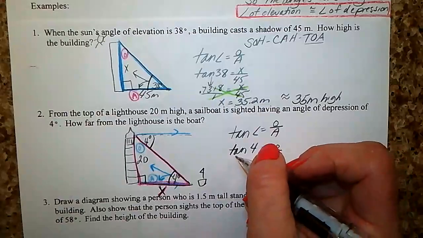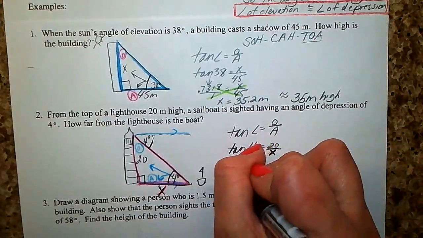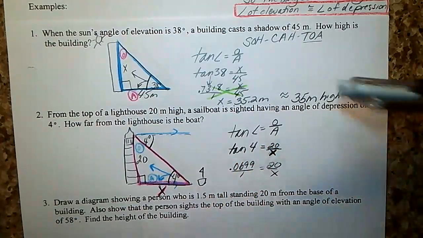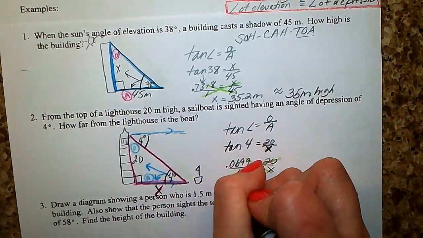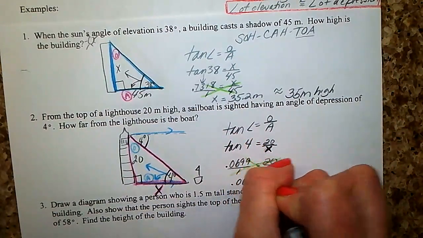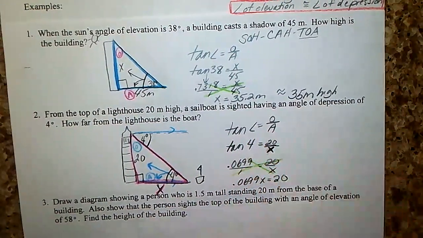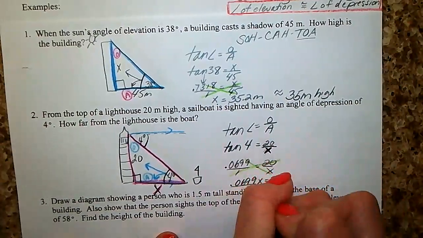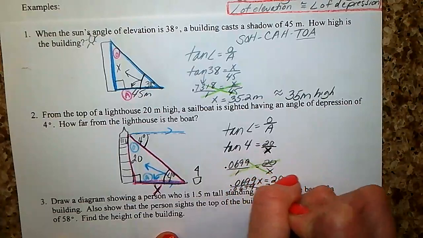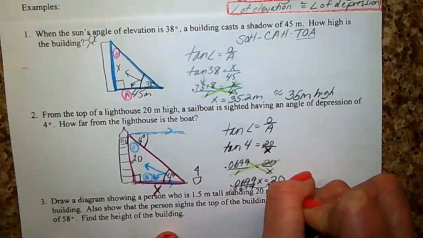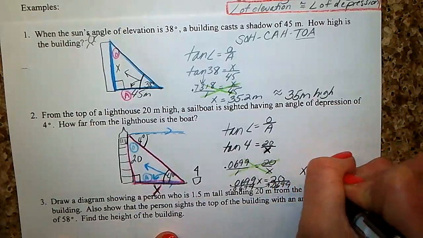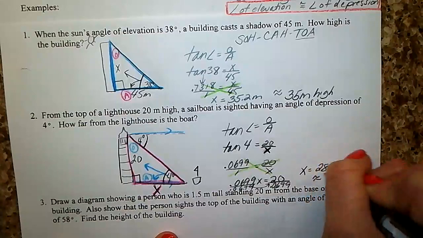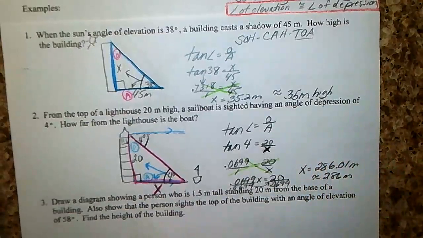All right, so now we've got to cross multiply. But before we do that, we've got to get our tangent of 4. That number is 0.0699. We'll put that over 1. We create our proportion, and we cross multiply. And when we do that, we get that x is on this side, and we have to divide, right? We're going to have to move that number to the other side. So essentially, we're going to be dividing by 0.0699 on both sides. And when we do that, our x value works out to be 286.01 meters, which is about 286 meters.